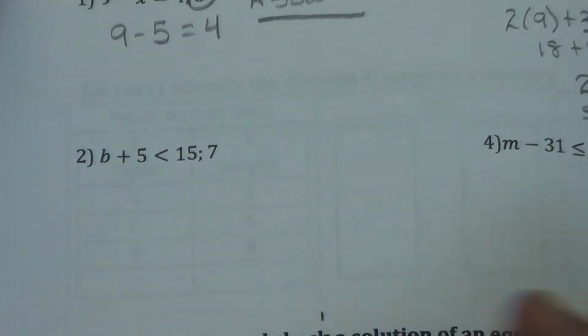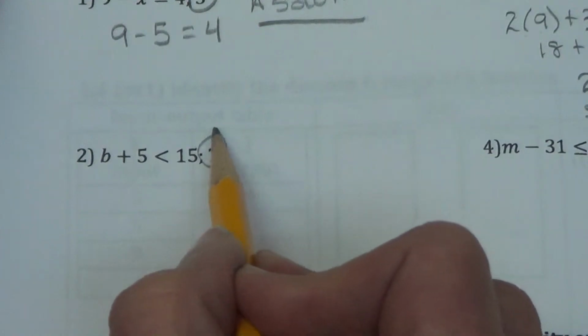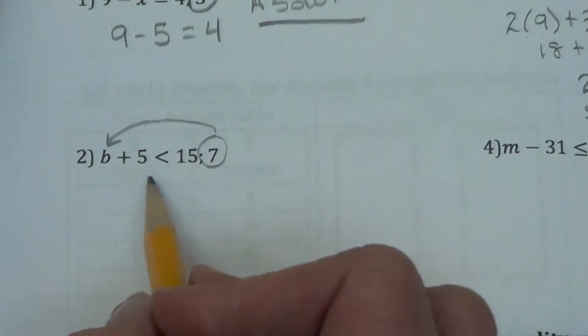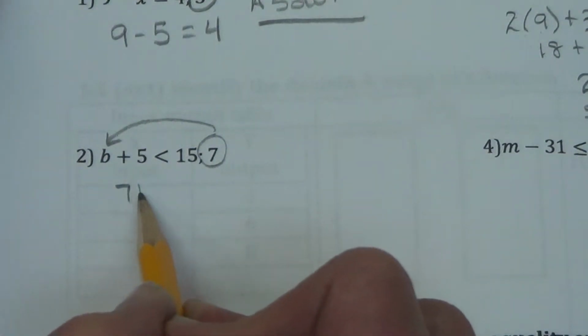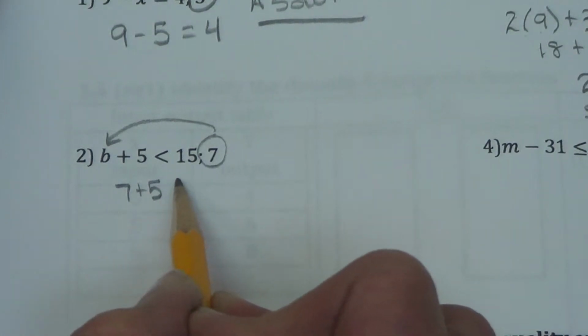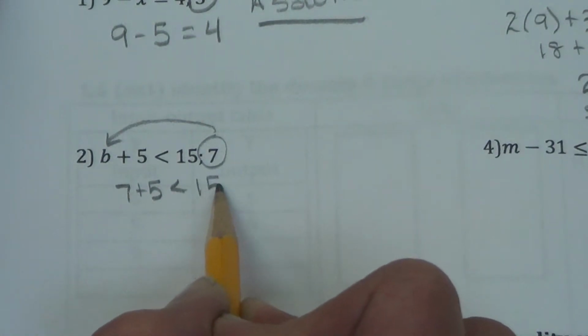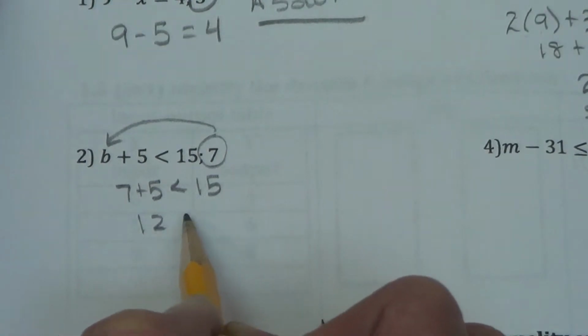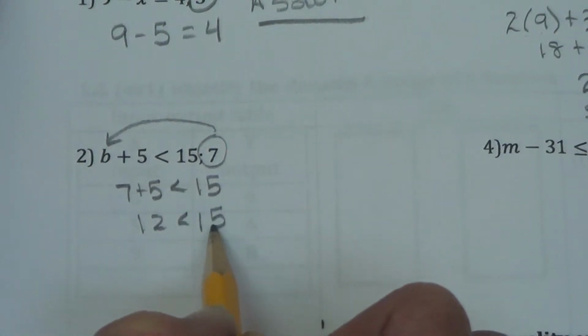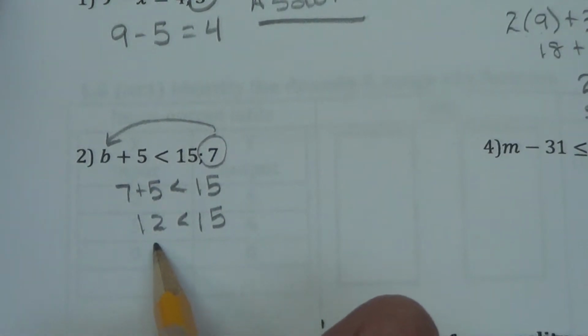On this one, we plug the 7 in for B. 7 plus 5 is less than 15. 12 is less than 15. That one is also true, so it is a solution.